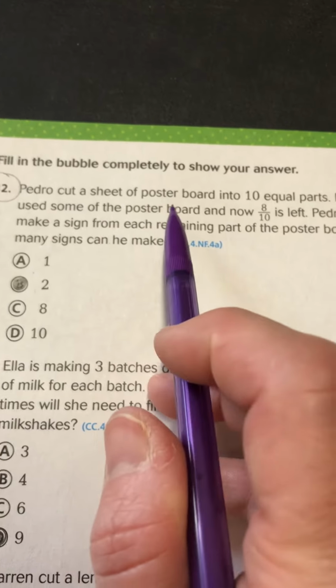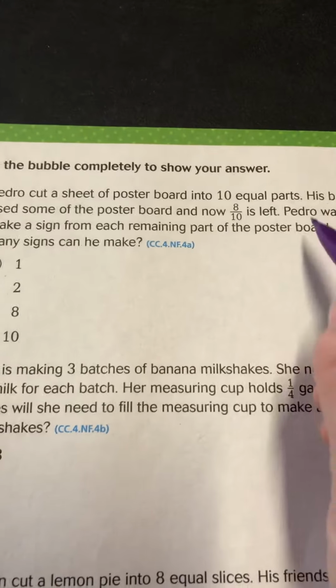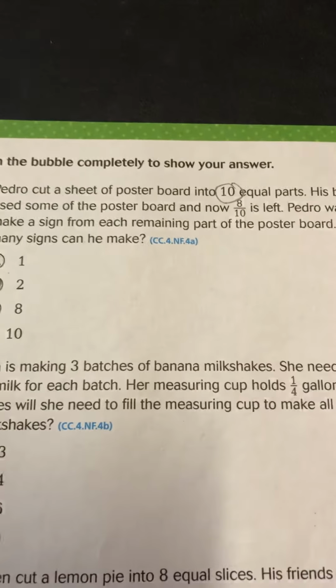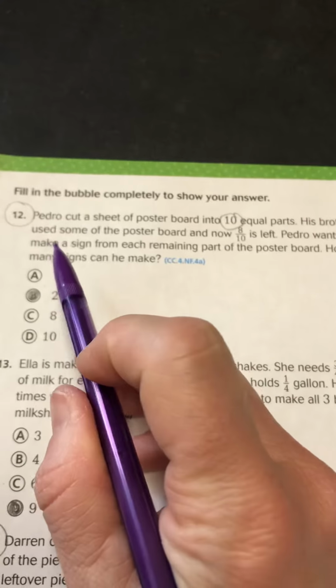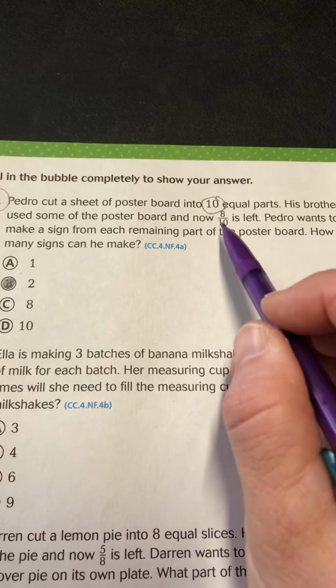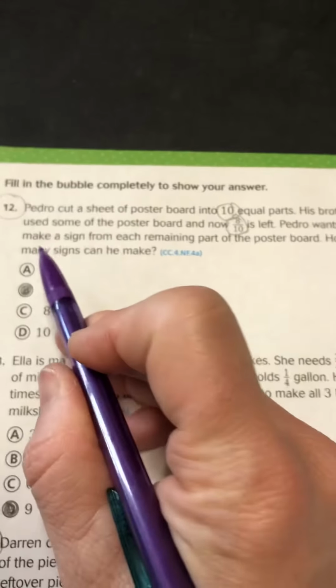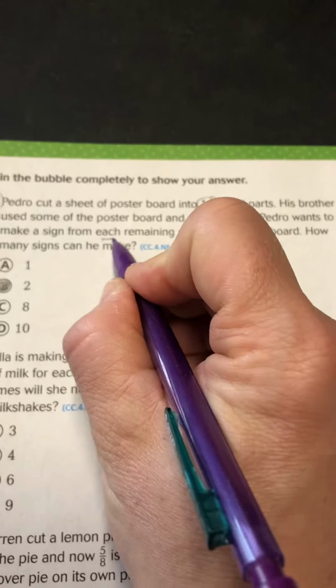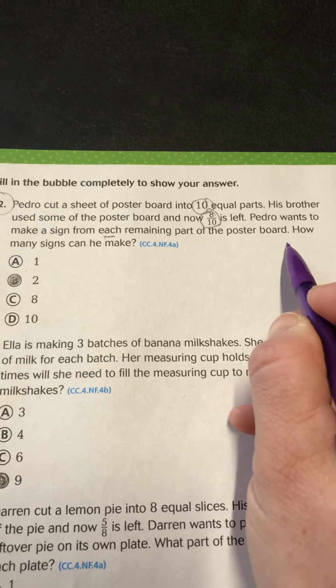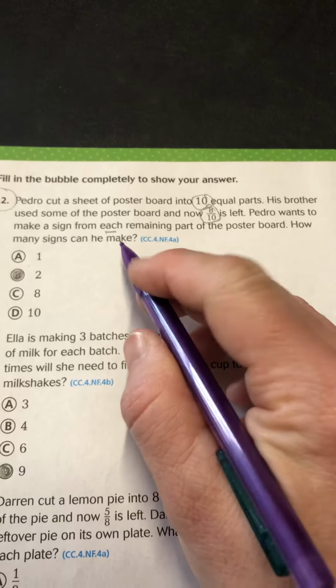Pedro cut a sheet of poster board into 10 equal parts. So we know 10 is going to be important. His brother used some of the poster board, and now 8/10 is left. Well, we know that's going to be important. Pedro wants to make a sign from each remaining part of the poster board. How many signs can he make?